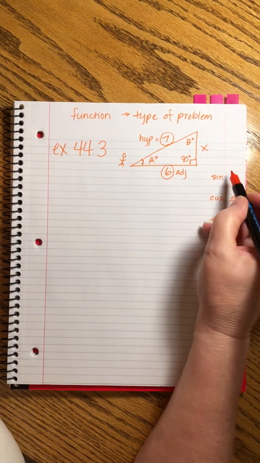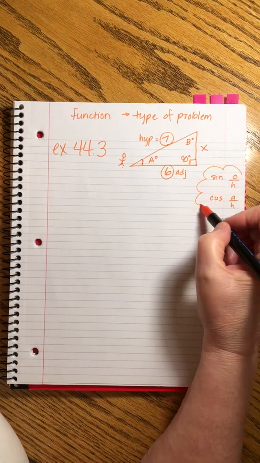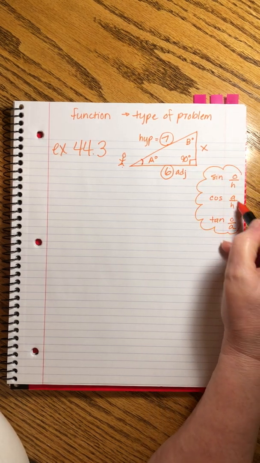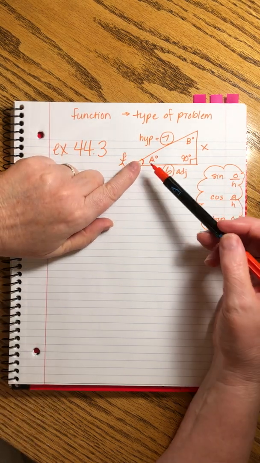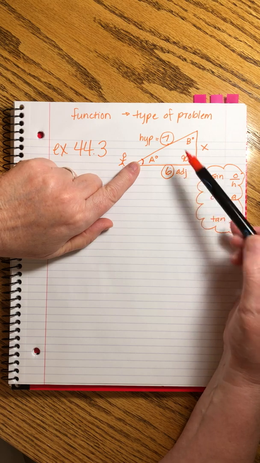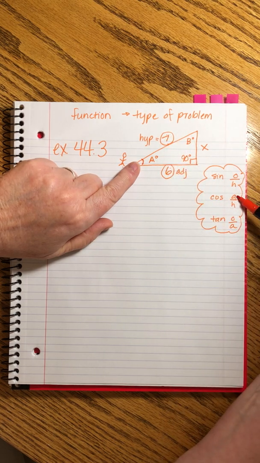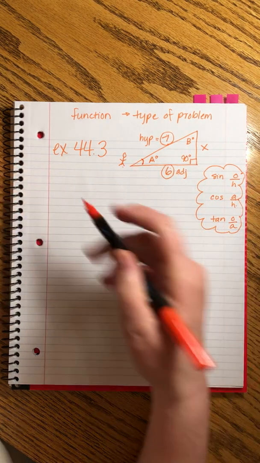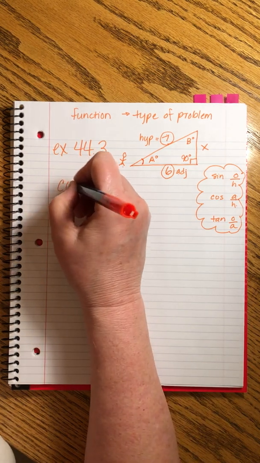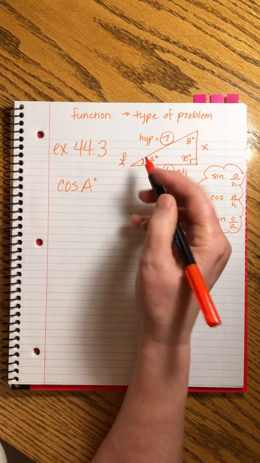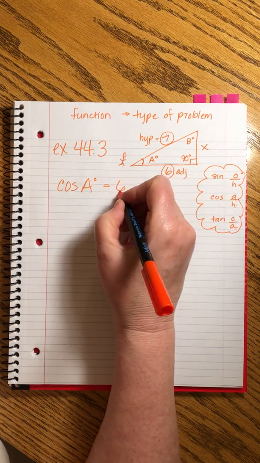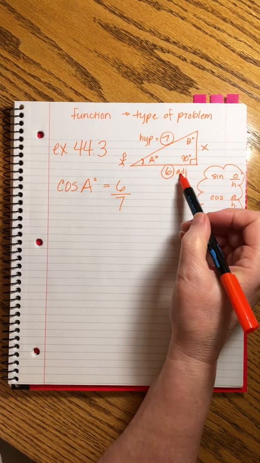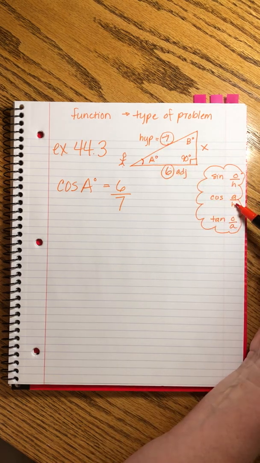It's true. Okay, so here's my little list of ideas of what I might be able to use to solve this. And what I see is that I've got the numbers for the adjacent and the hypotenuse. Adjacent and hypotenuse. So I can say that the cosine of A degrees, that's my variable, is going to equal 6 over 7 because that's adjacent over hypotenuse, right?